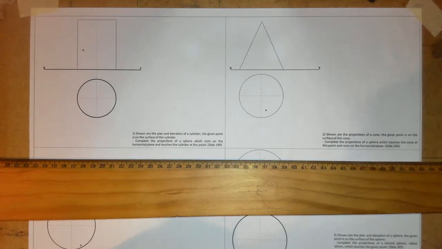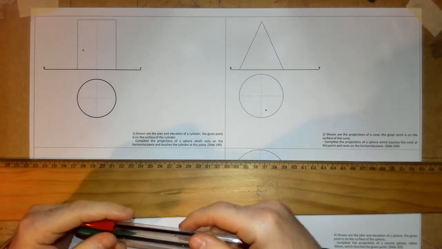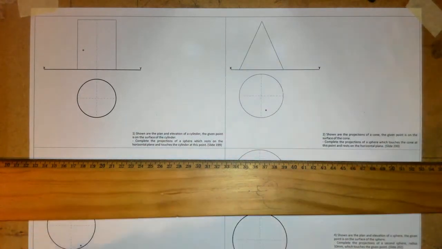Hi folks, the questions we're faced with here today are based on the topic of solids in contact. It's from the DCG Solutions textbook, page 60, solids in contact, sheet 3. This is a follow-on from the previous videos I've done on solids in contact, whereby we're given solids with points of contact and we have to find a sphere or a cone that touches other solids at those points of contact.